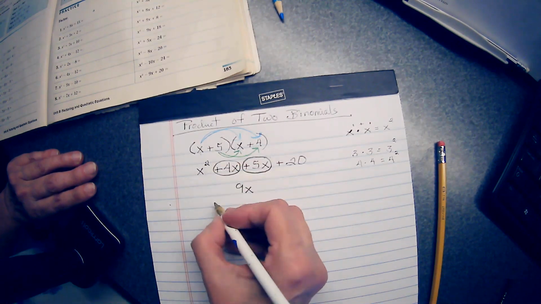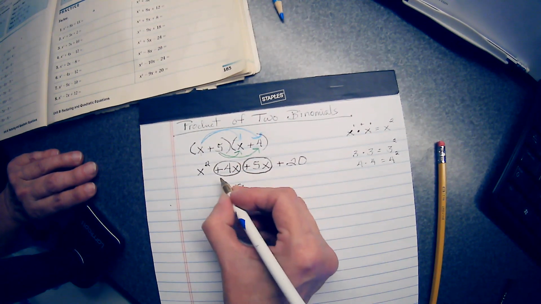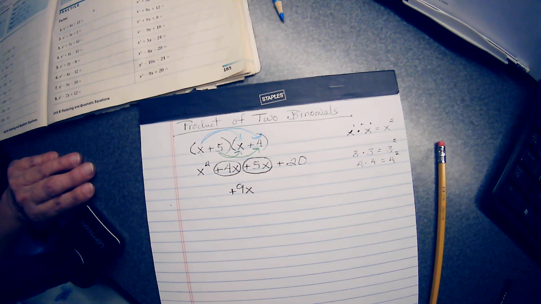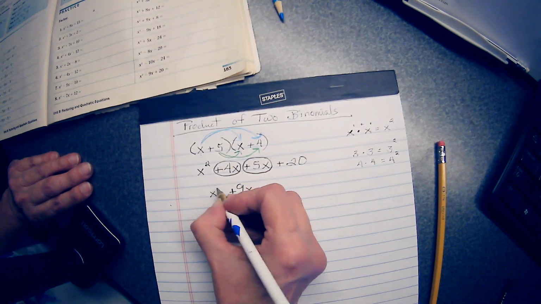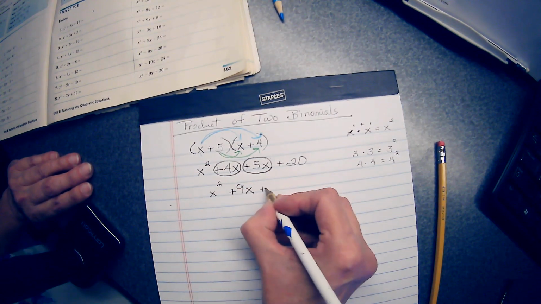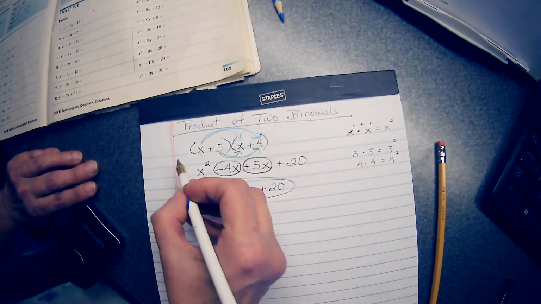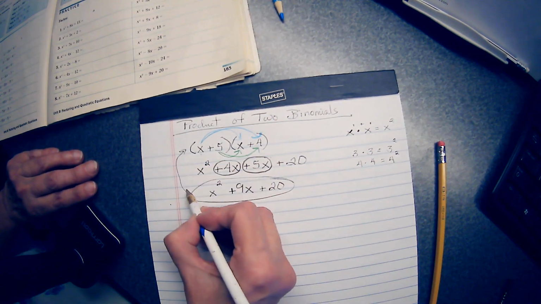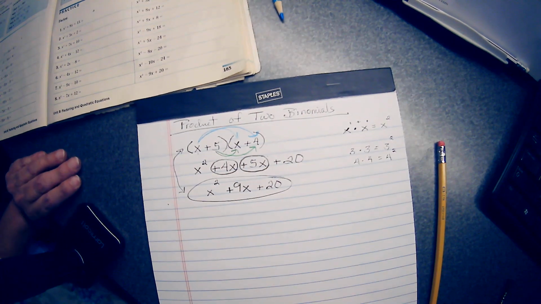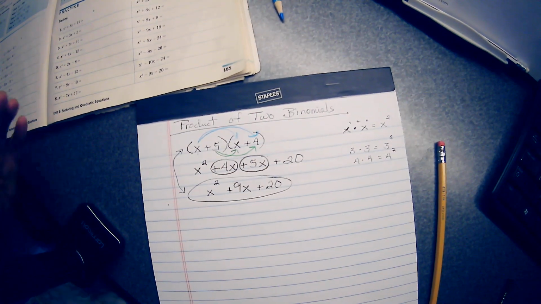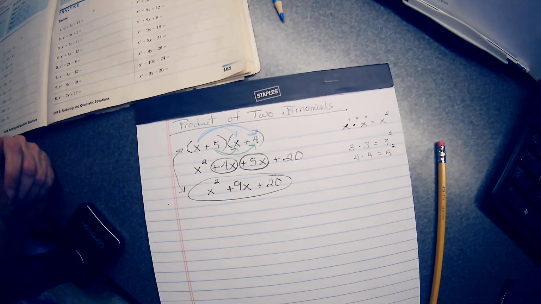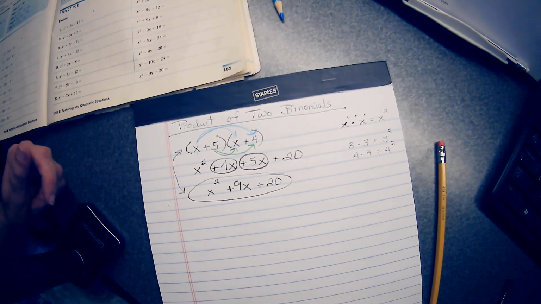Okay, bring down, and that's a positive because both of those are positive, right? Bring down my x squared, bring down my plus 20, and this represents the same amount. That's the same amount, just written in a different way.